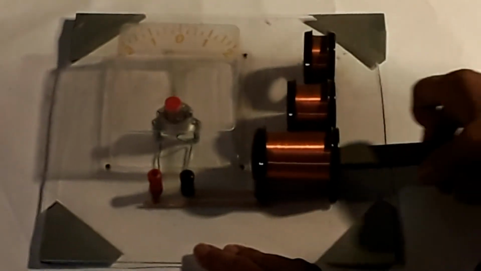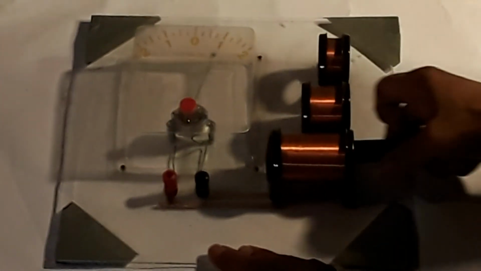So what we found here is that the induced voltage, this is Faraday's law, the induced voltage is a function of the number of turns in the coil and the rate at which the magnet is going in and out of the coil. That's Faraday's law.